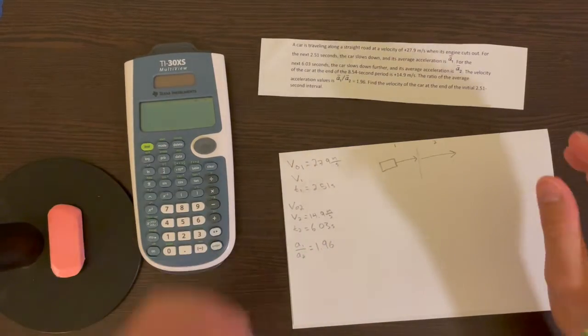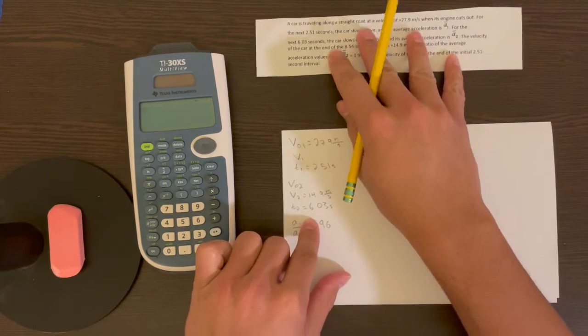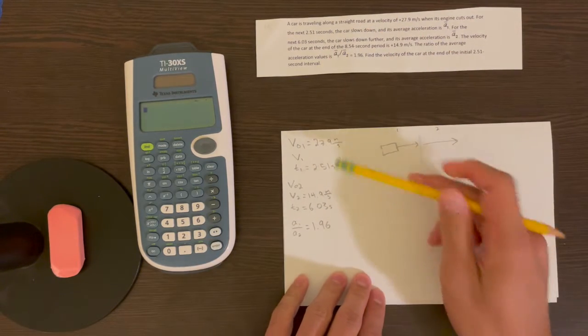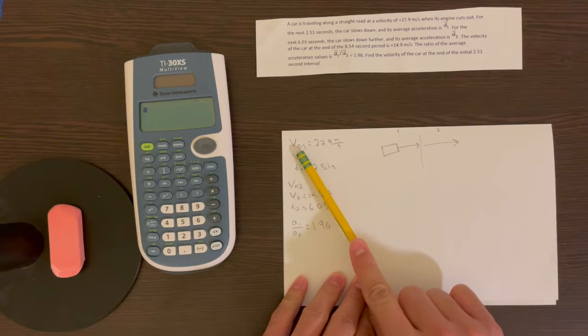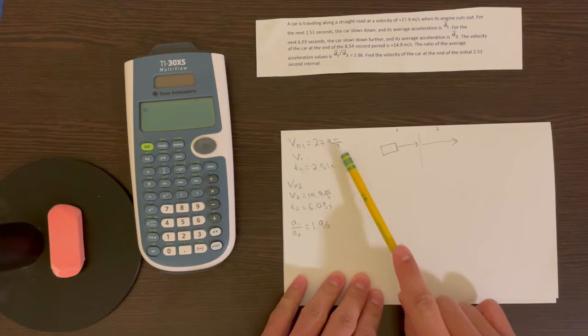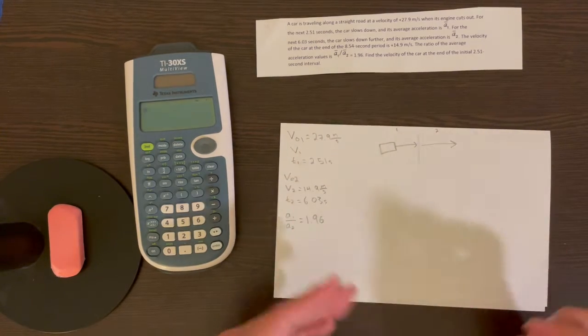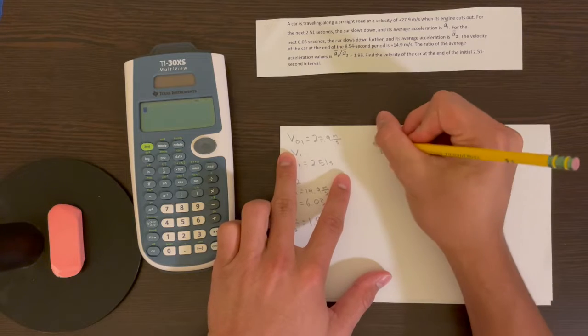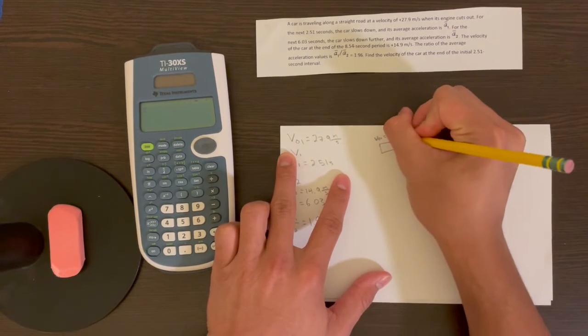So that was a lot. I already went ahead and put down everything we know right here. So here we know our starting velocity is 27.9. For part one, I've separated into part one and part two here, and we'll fill it out as we go. So V naught 1 is equal to 27.9.